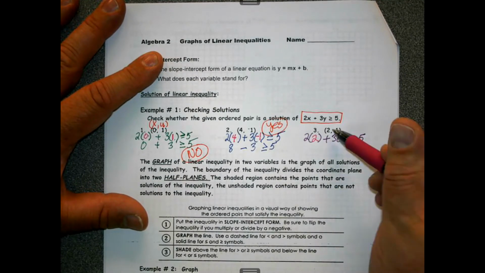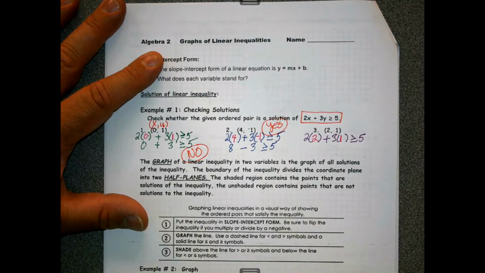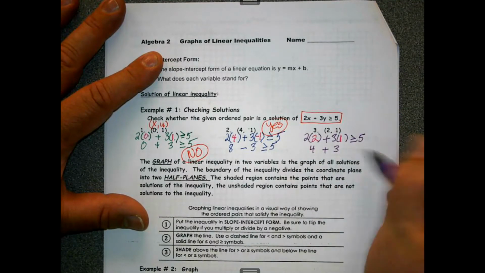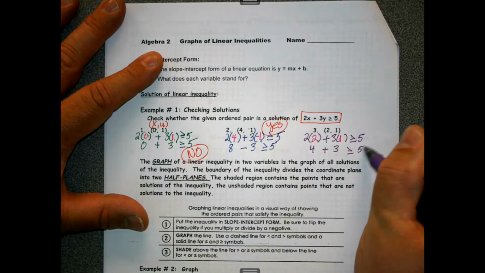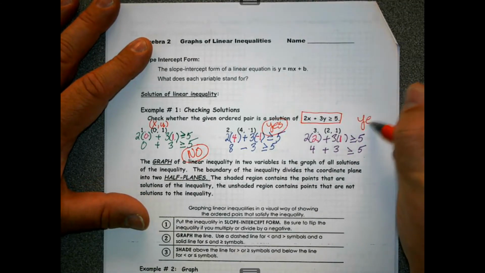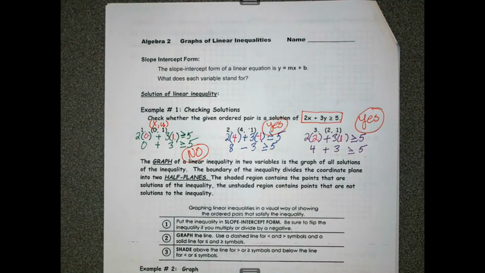All right, 2 for x, 1 for y. Let's see, is 4 plus 3 greater than or equal to 5? Yes. Okay. Pretty easy.